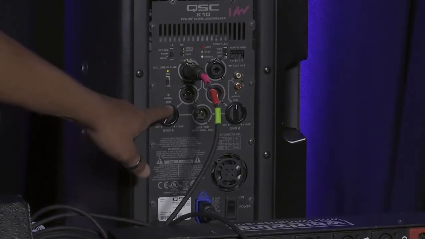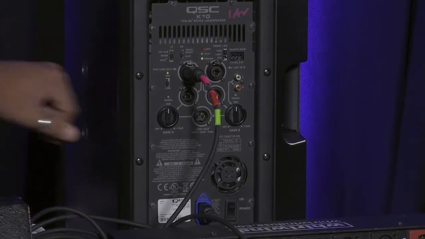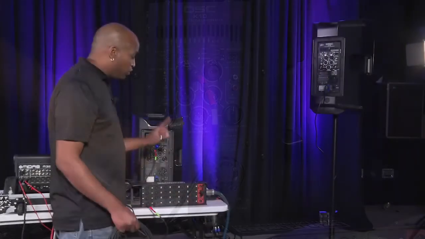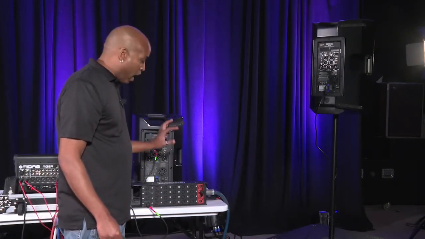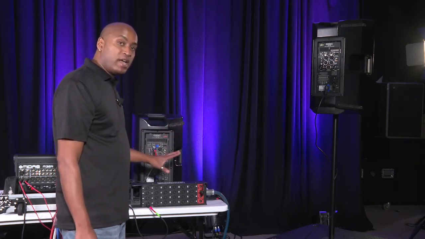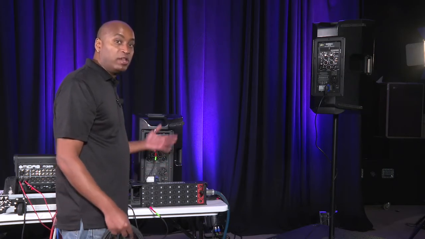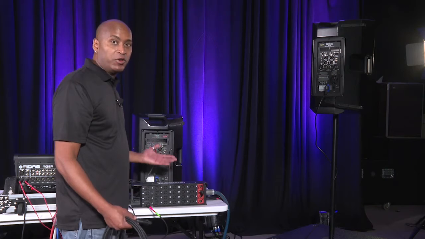Make sure that your volume is turned to about 0, and then go ahead and power it up. So now what I'm going to do is start to work on my mains. We only set up one side of the mains for this demonstration, but as you can imagine, you would want both a left and a right side of your PA to cover your audience area.